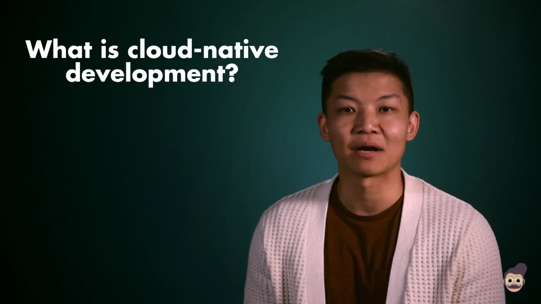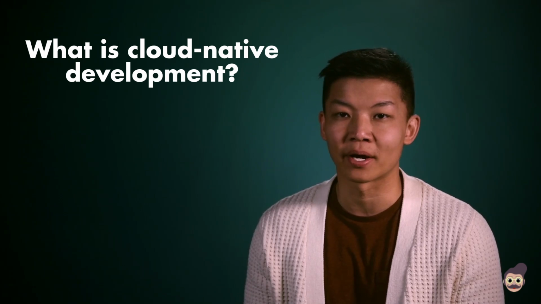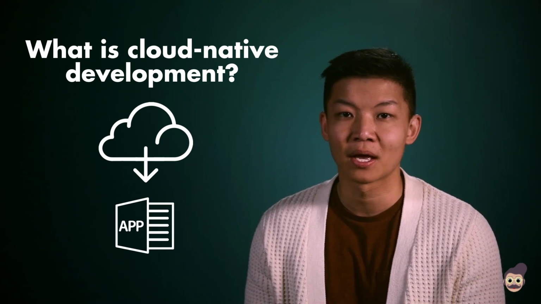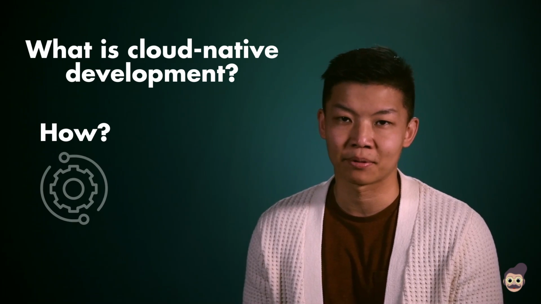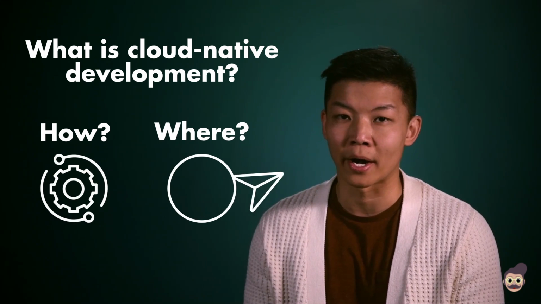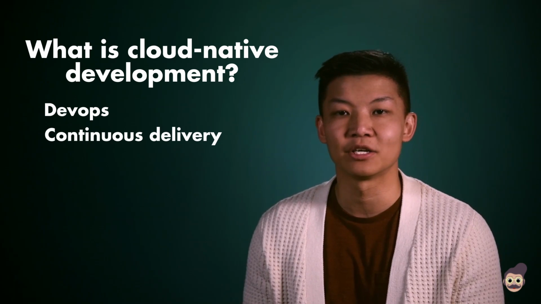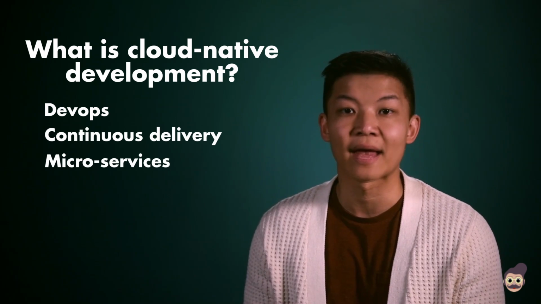If you and your team are about to start a brand new project, consider looking into cloud native development. What is cloud native development? Cloud native is an approach to developing and running applications that takes advantage of the cloud computing delivery model. Cloud native development is about how applications are created and deployed, not where. Simply put, cloud native development focuses on DevOps, continuous delivery, microservices, and containers.